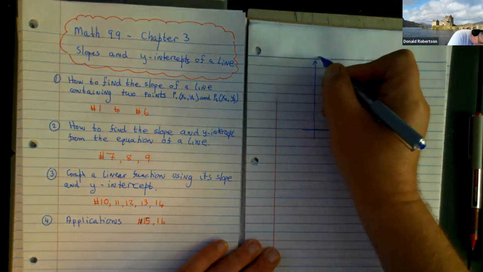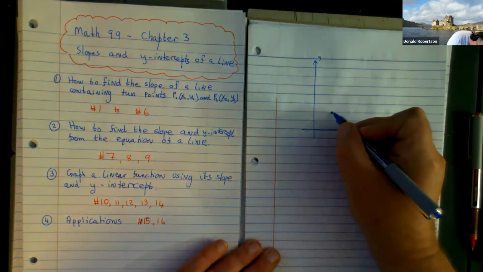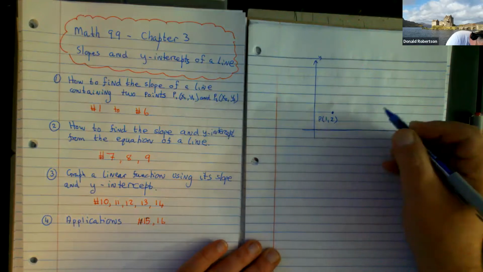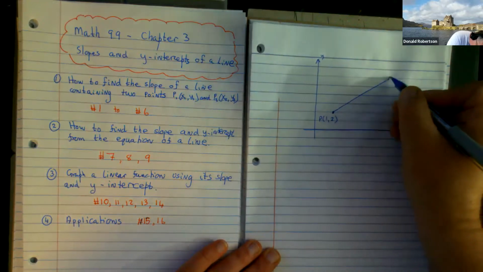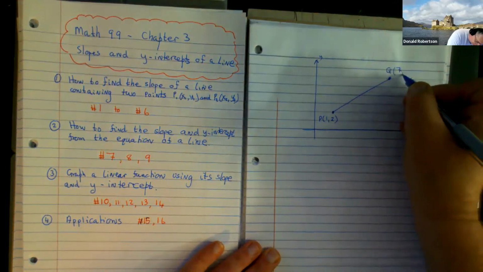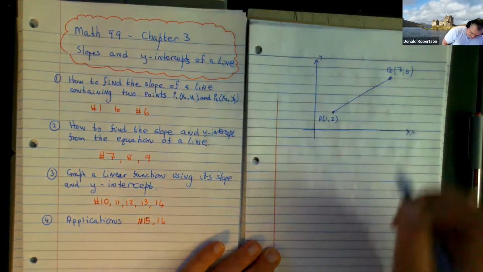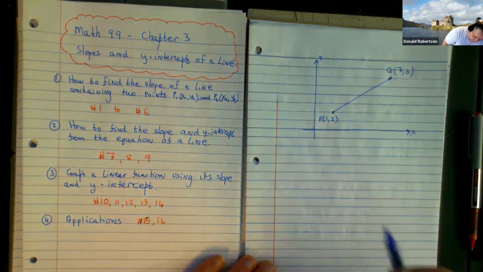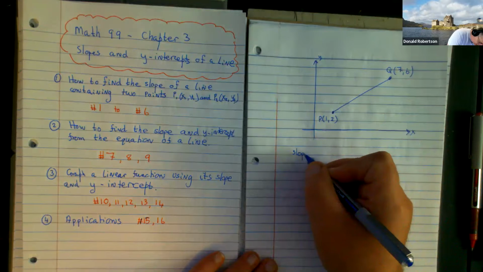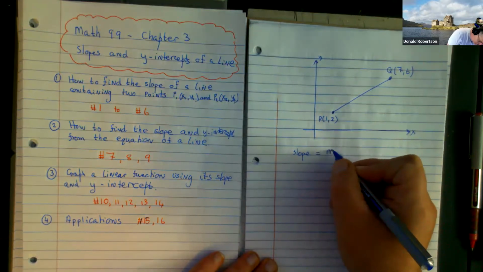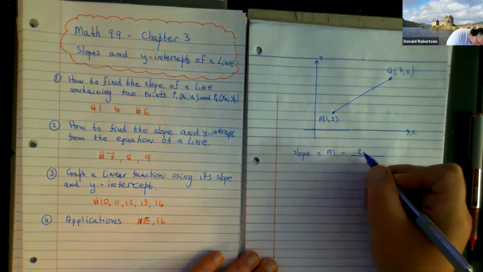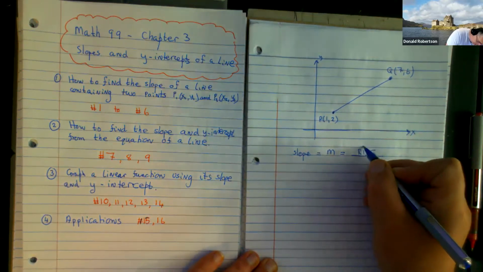Remind you, essentially. Suppose I have a point here, we call it P, and its coordinates are (1, 2). And I have another point, I'm going to call it Q because I prefer Q, and it is (7, 6). Now the slope of a line, we typically use the letter m to represent it. It can be found by calculating what's called the rise over the run.